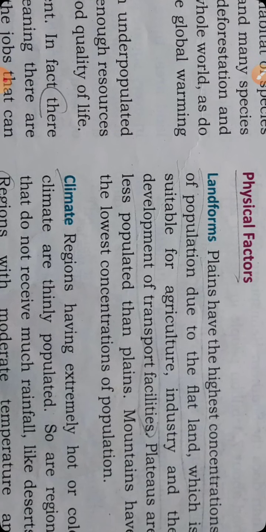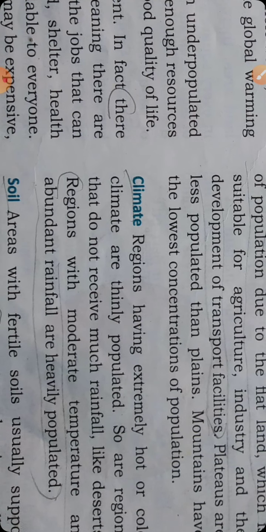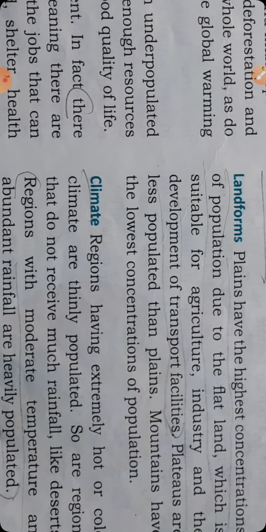Physical factors like landform, first point. Plains have the highest concentration of population due to the flat land, which is suitable for agriculture, industry, and the development of transport facilities. Plateaus are less populated than plains. Mountains have the lowest concentration of population. So, this is what we have in physical factors.